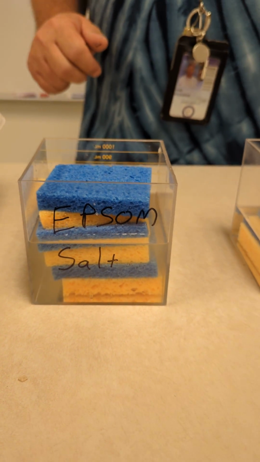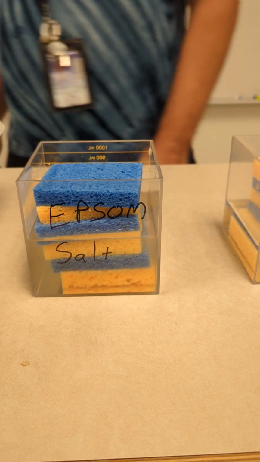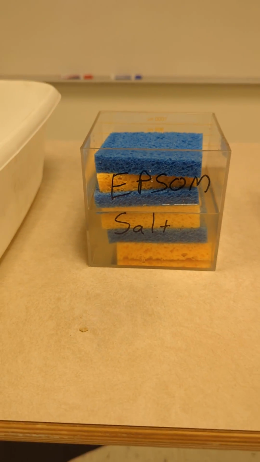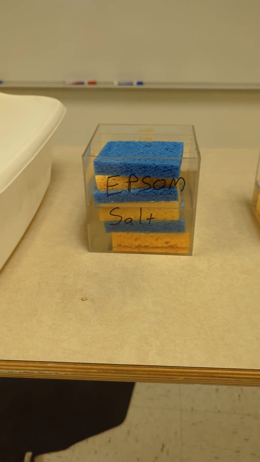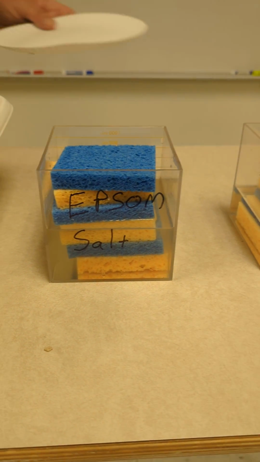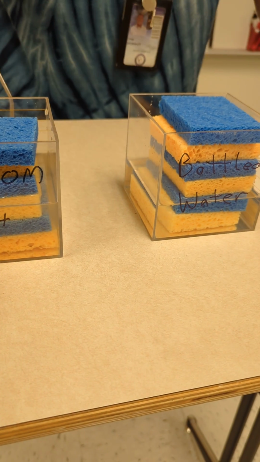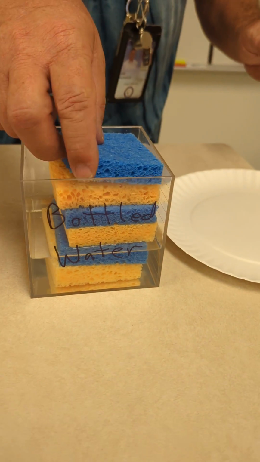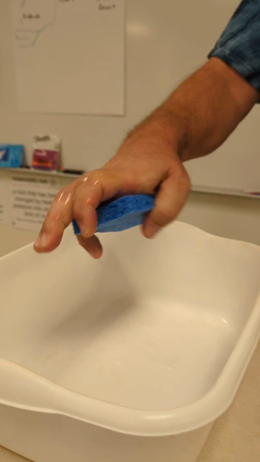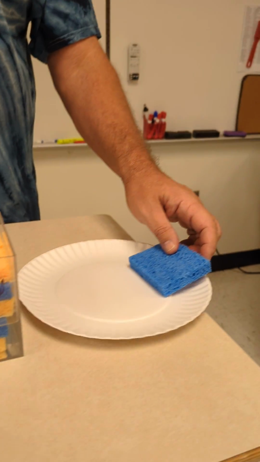And then I'm going to take one of my plates over here. I'm going to take them, squish out the sponges and put them on the plates. And then, so this is going to be my fresh water. This is the clean one. I'm going to squish it out here. Still damp. I'm going to place it right here.